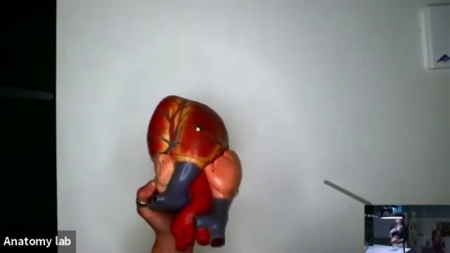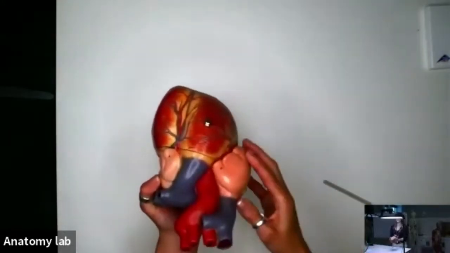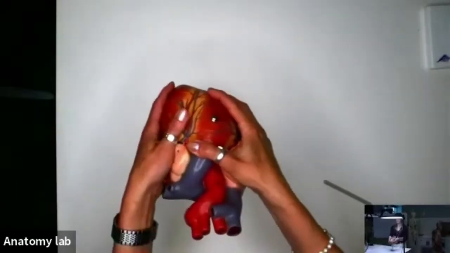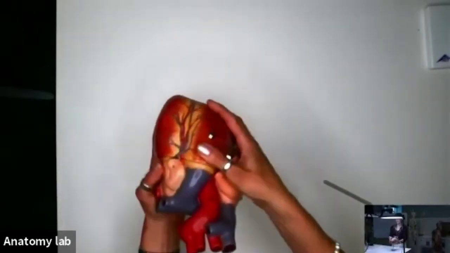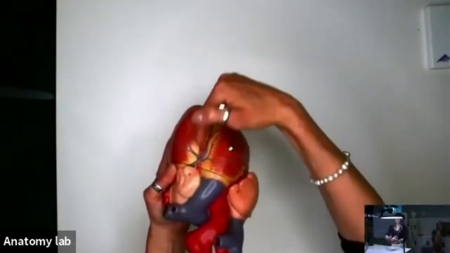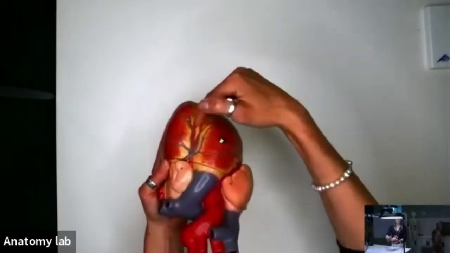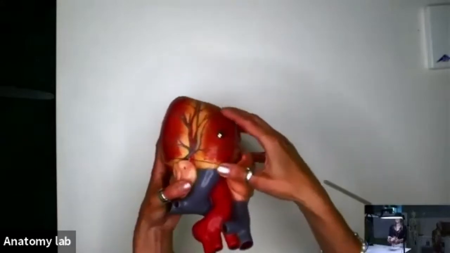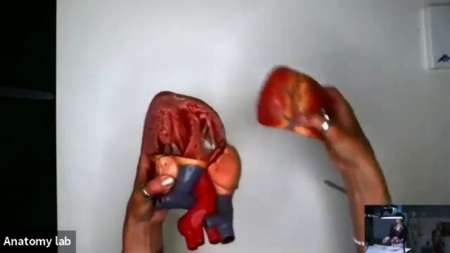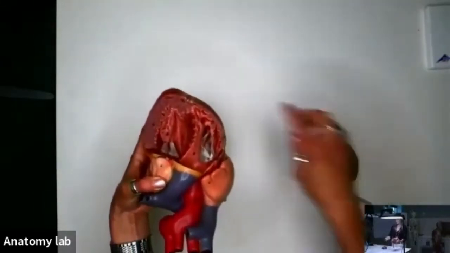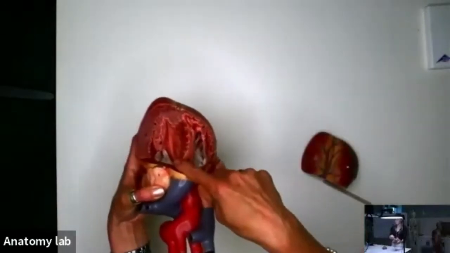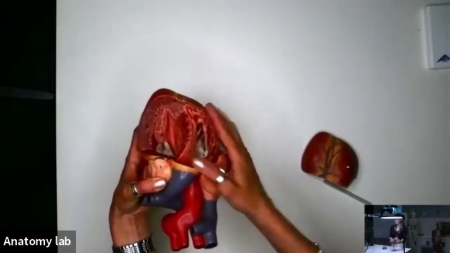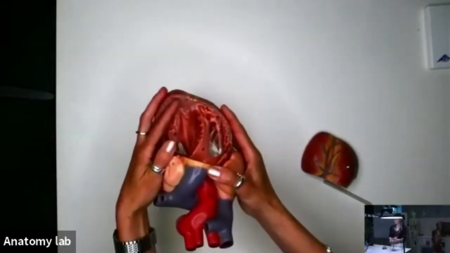So when we talk about the heart itself, it is divided into right heart and left heart. You see the groove here on the surface, and this groove descends inside the heart and actually separates the right side of the heart and the left side of the heart. We call it the septum. So this part is the right one, this one is the left one.